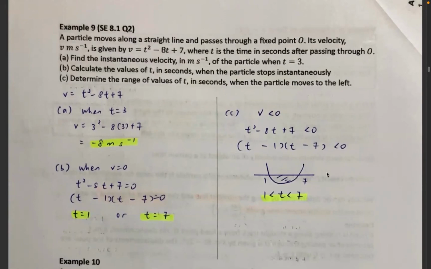Graph sketching method is easier. So I draw a graph like this. The x-intercepts are 1 and 7. And then we check less than 0. Less than 0 means the y-coordinate is less than 0. That means we have to choose the part of the graph that is below the x-axis. Okay, so that's why this is the region that we choose. And then we read the region. Answer is t is in between 1 and 7.